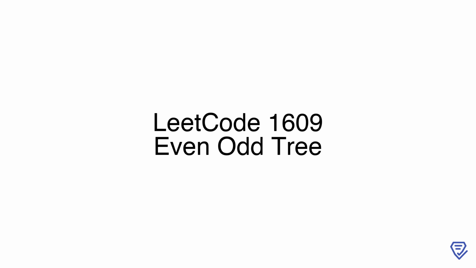Welcome! In this session, we'll explore an interesting binary tree problem titled Even-Odd Tree. Together, we'll break down the problem, review its requirements, and walk through an efficient solution step by step. Let's dive in and learn something new.